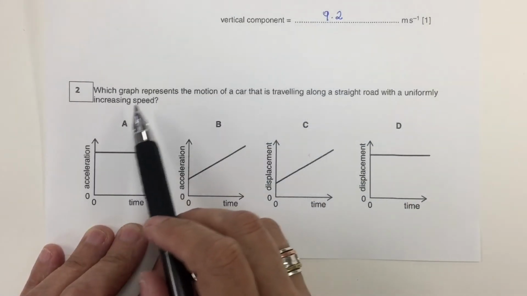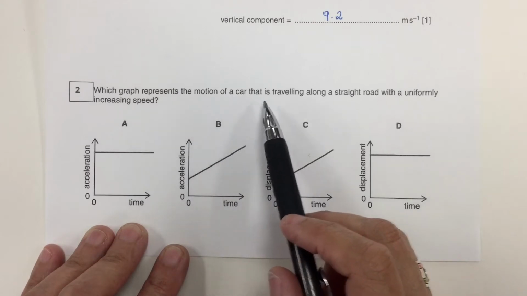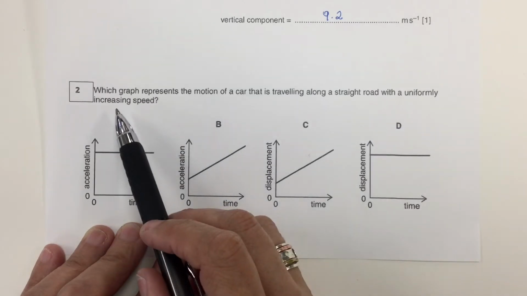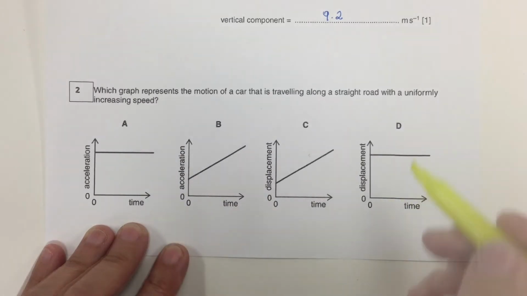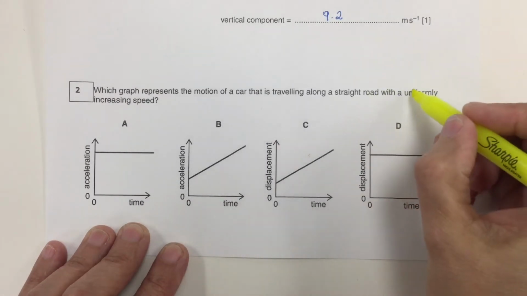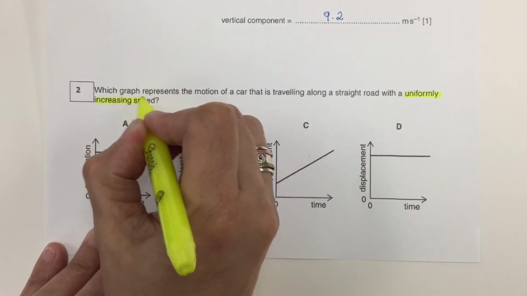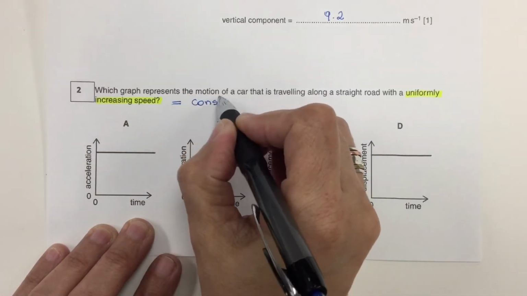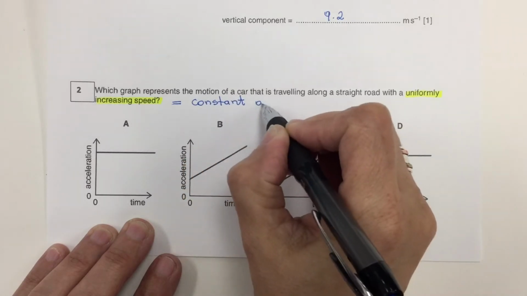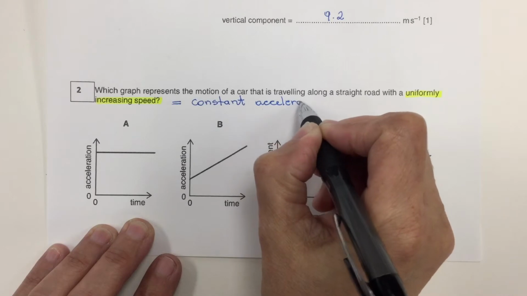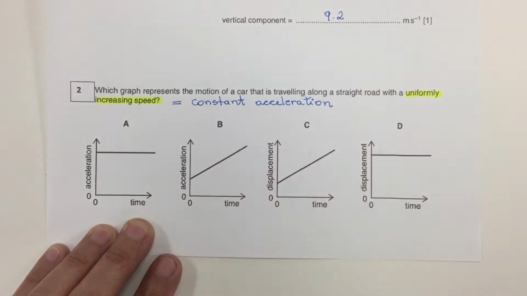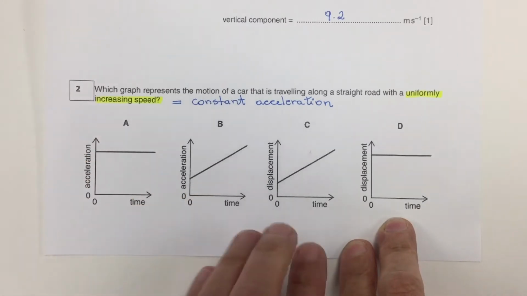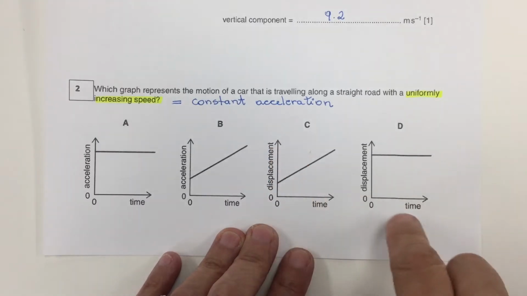Question 2. Which graph represents the motion of a car that is traveling along a straight road with a uniform increasing speed? So the key phrase for this problem is uniform increasing speed. This is equal to a constant acceleration. Here we have two options with acceleration time graph and two options with displacement time graph.